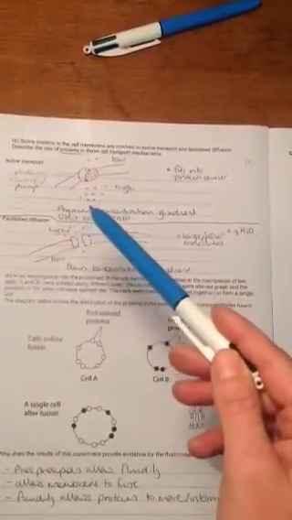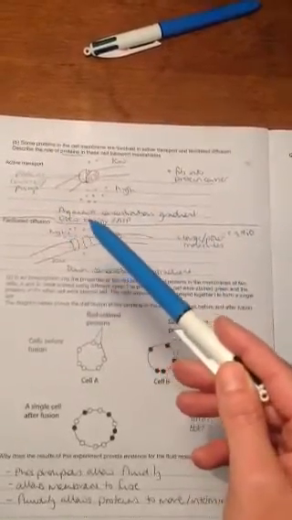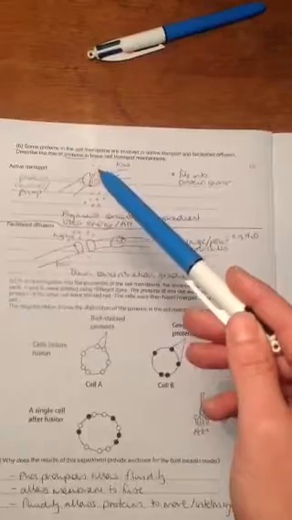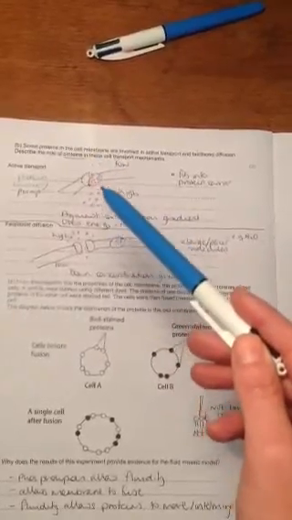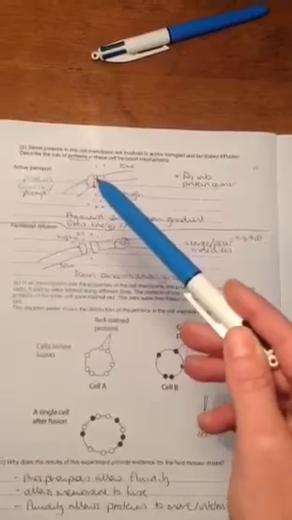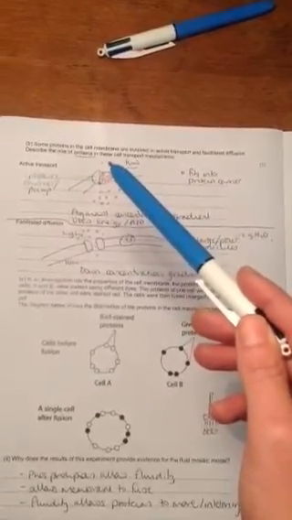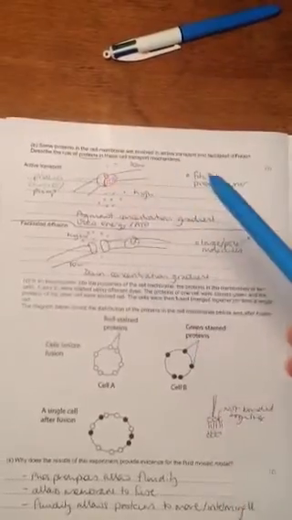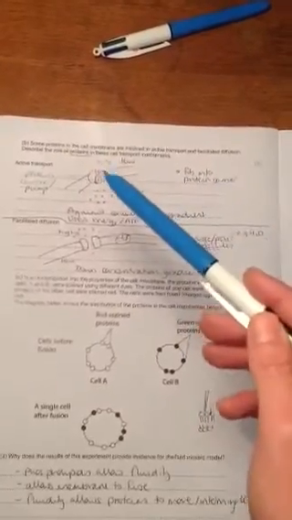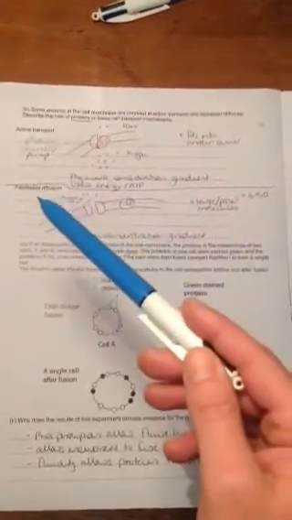So this is against the concentration gradient, that's the key term there, and it uses energy. So you imagine you need to pump that in to get it against the concentration gradient, and there's ATP in there. Another detail you can say is that it's specific, these solutes or whatever they are, they fit into the protein carrier. So that is a very specific pump.